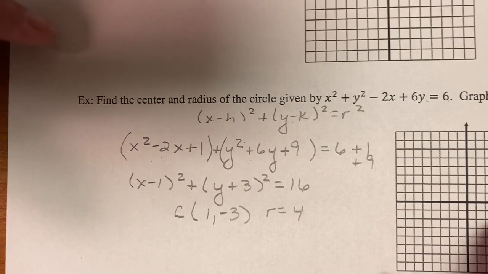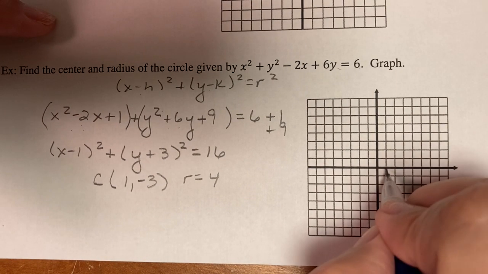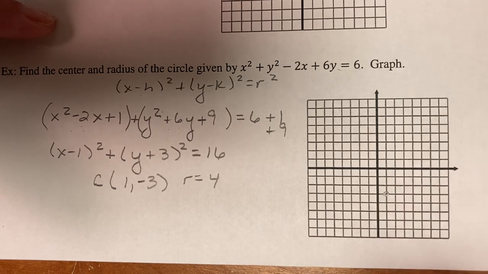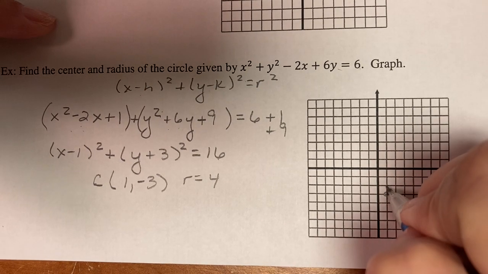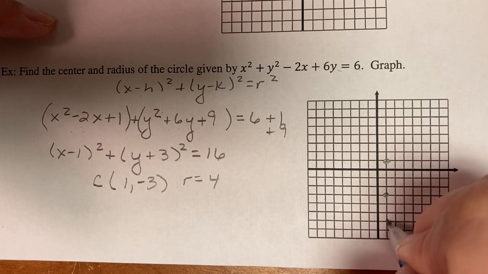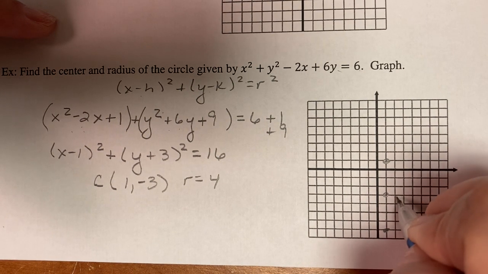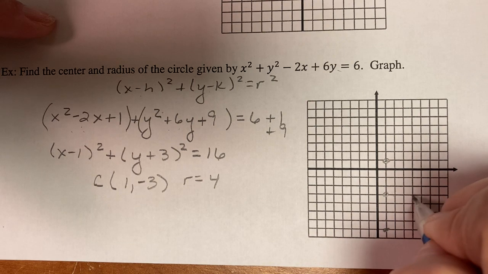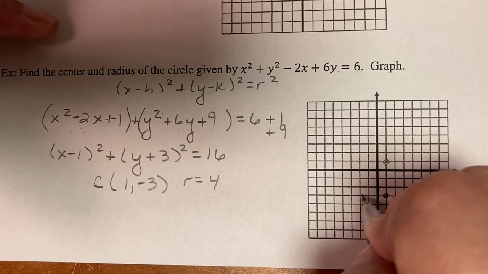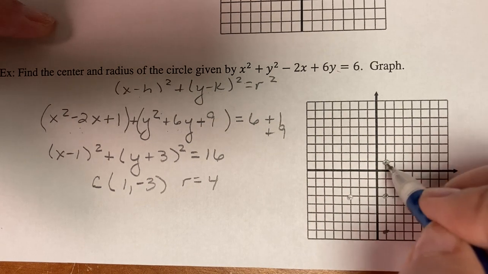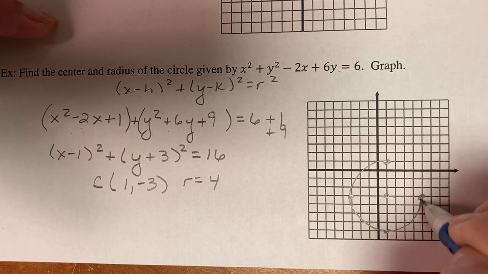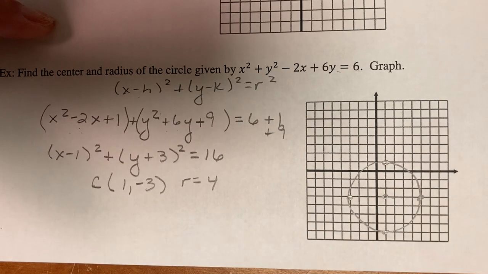So if I just do a quick and dirty sketch here, I'm going to go to 1, -3. My radius is 4, so I'm going to go up 1, 2, 3, 4 from that center, down 1, 2, 3, 4 from that center, right 1, 2, 3, 4, and left 1, 2, 3, 4. I'm going to graph my circle. Circles are kind of fun. And we're done.